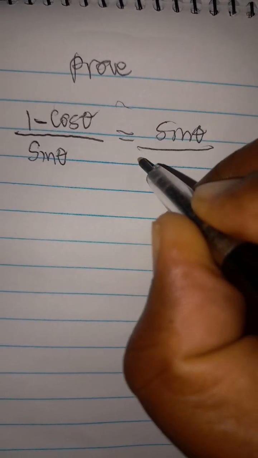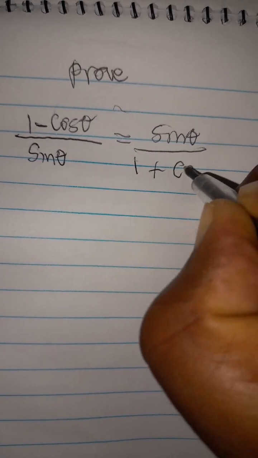Consider you're required to prove that 1 minus cos theta divided by sine theta is equal to sine theta divided by 1 plus cos theta.